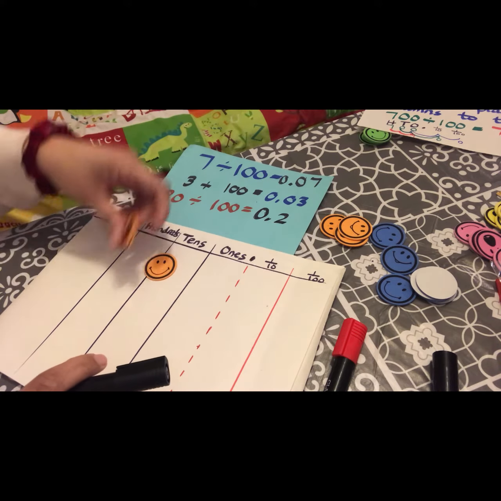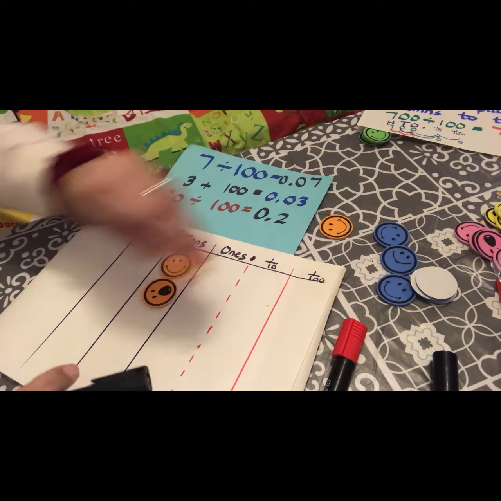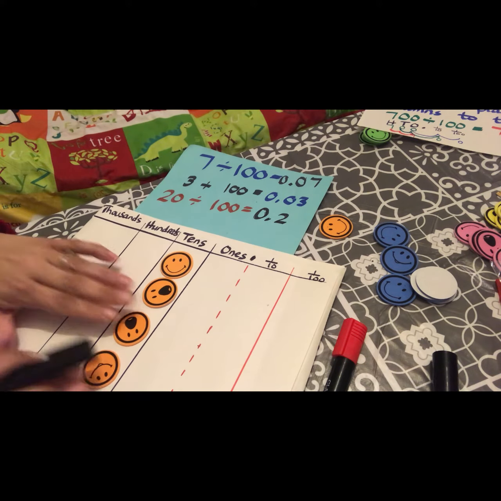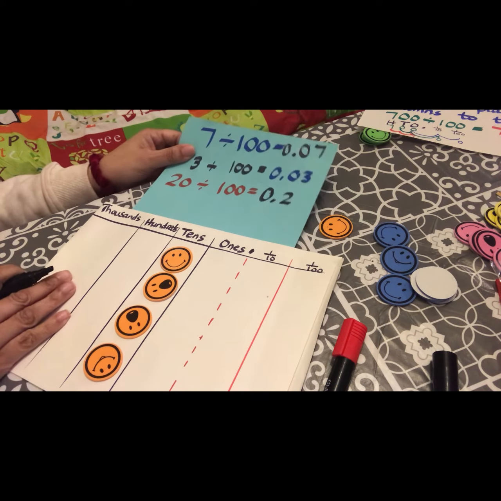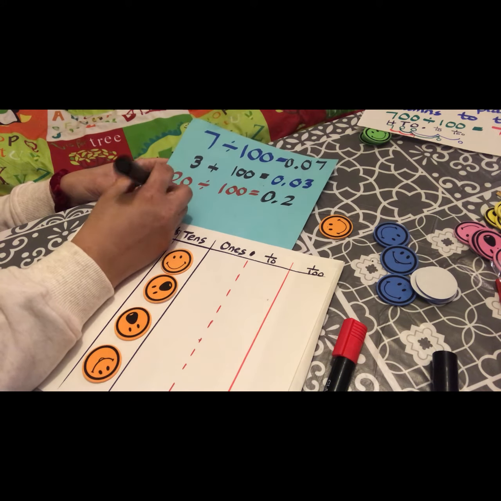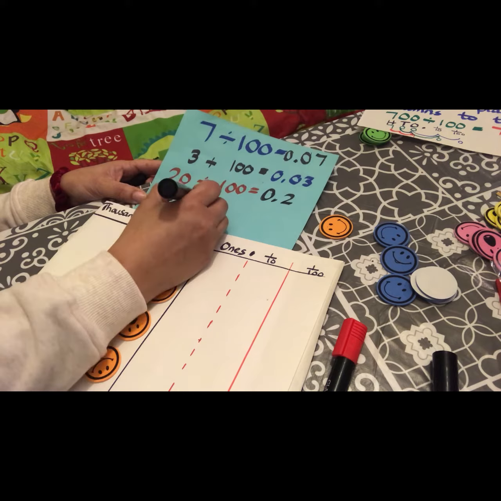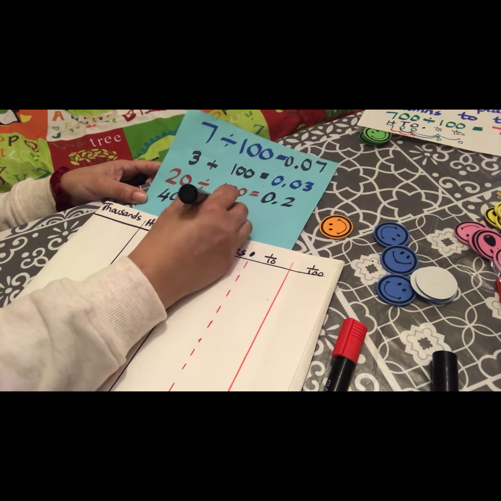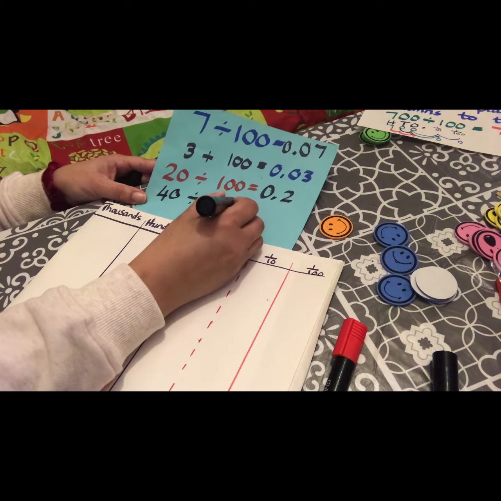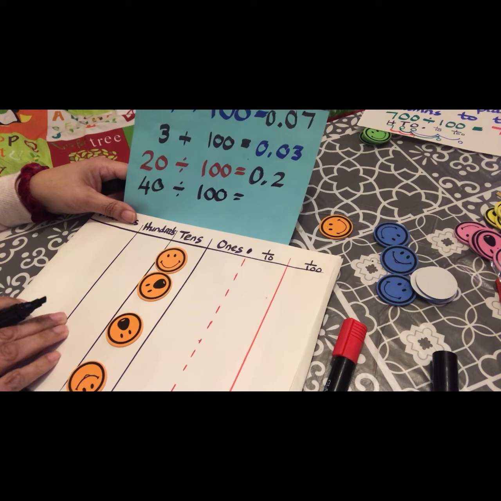Right, now it's your turn. Your sum now is 40 divided by 100. Let's write it together. 40 divided by 100. Write that sum down and then work out your answer.